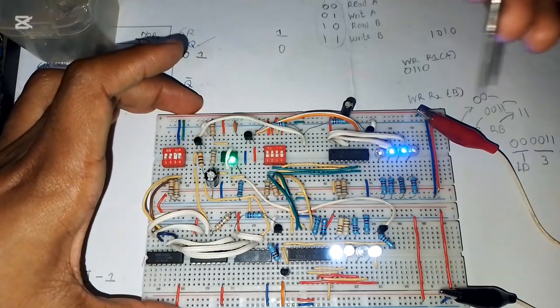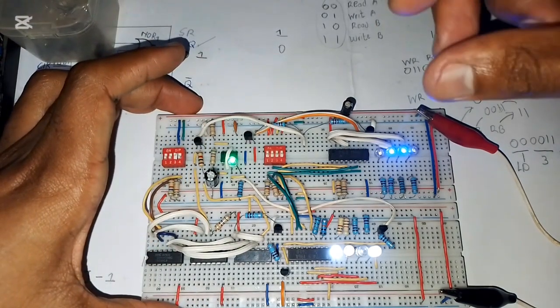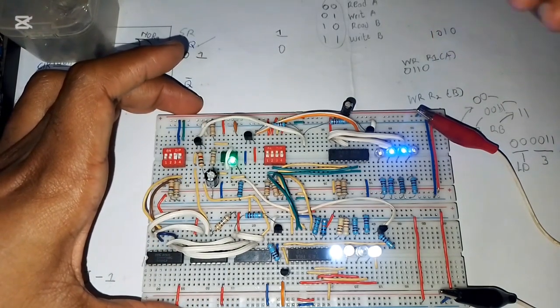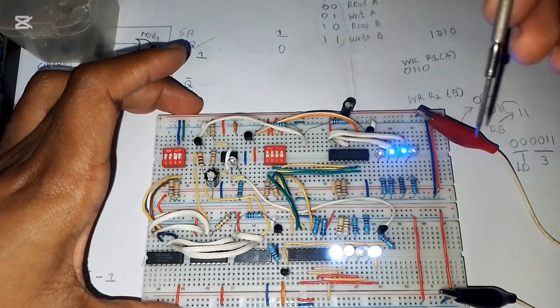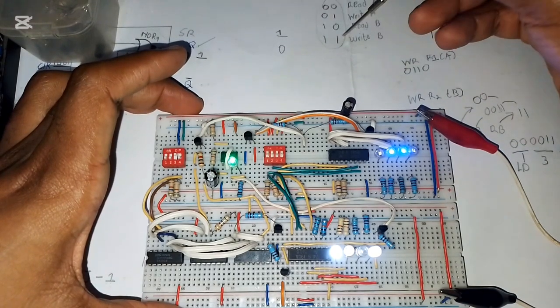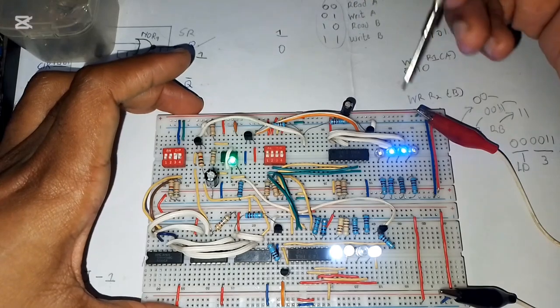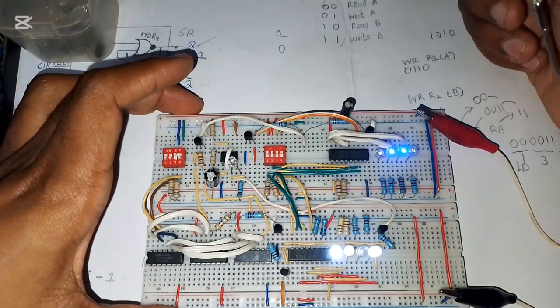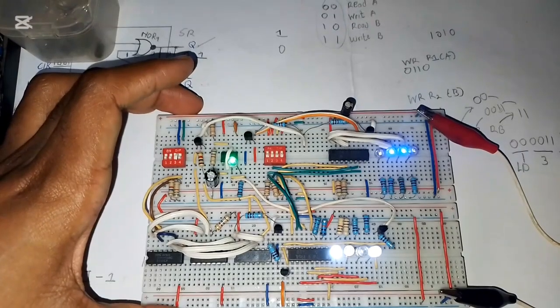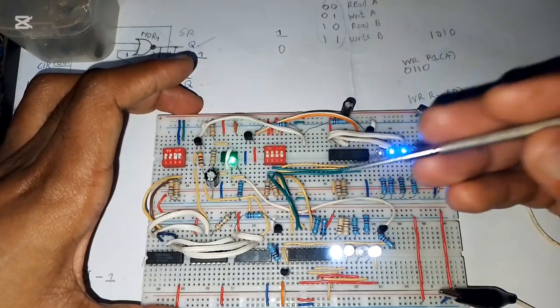So this is how the systems operate. They store the data until the time that you want to retrieve it. So when you want to retrieve data from them, you have to put the special code which allows you to retrieve data from them or to write data to them. So that's what I wanted to show you guys today. This circuit is not very complex.